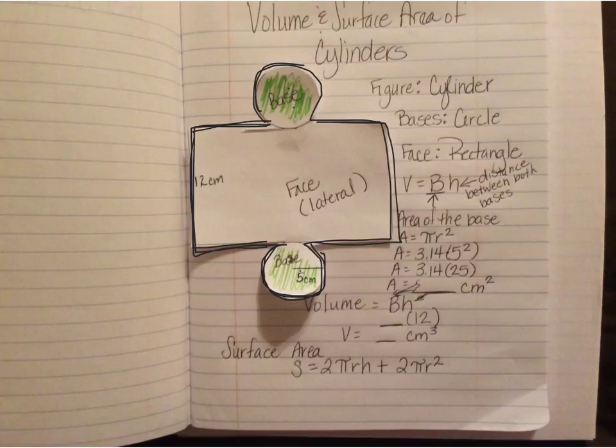I would like for you to take your cylinder and stand it up on its base and make it look like a cylinder. Notice that when you do that, these sides have to form around this.